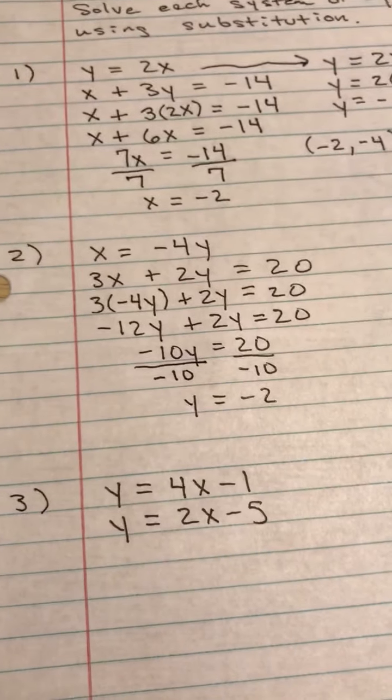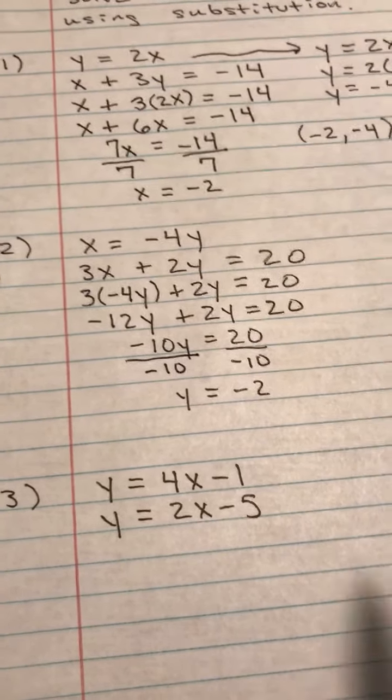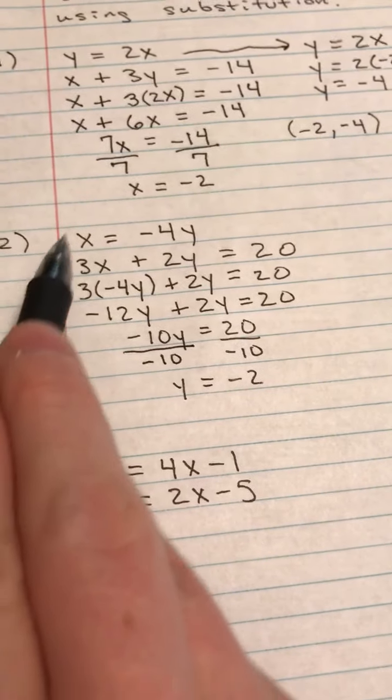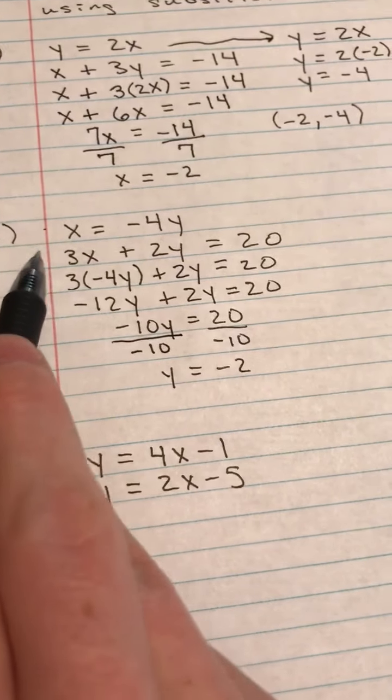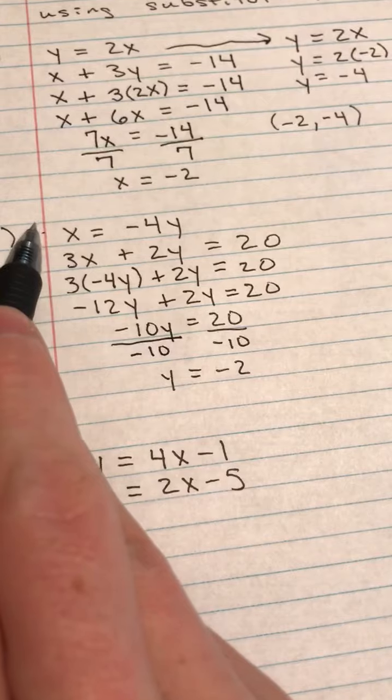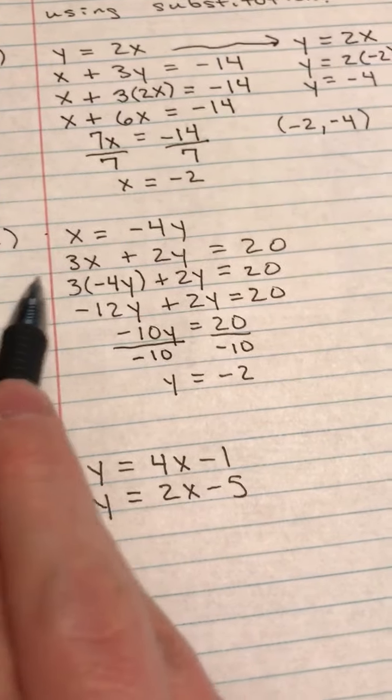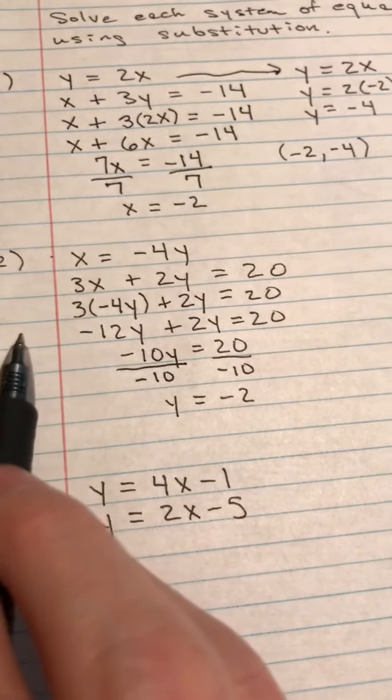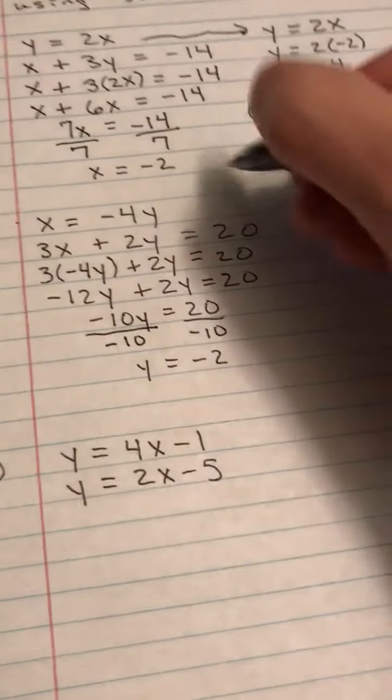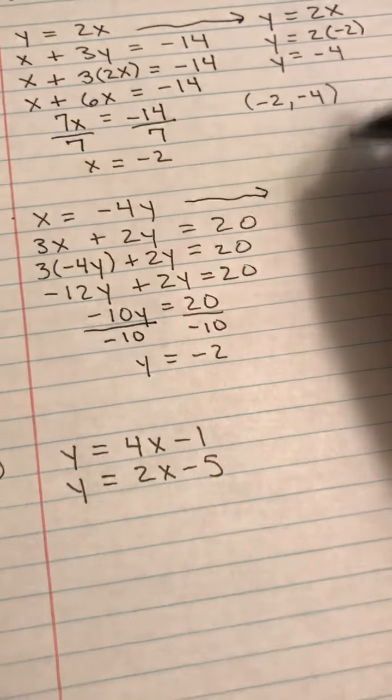Good. So now I know what y is. Now I can plug it back into whichever equation I started off with. You can either choose the top one or the bottom one. I'm going to choose the top one because that one's usually the easiest. And I'm just going to copy it down like I did the last one up here. So let's bring that on over here.